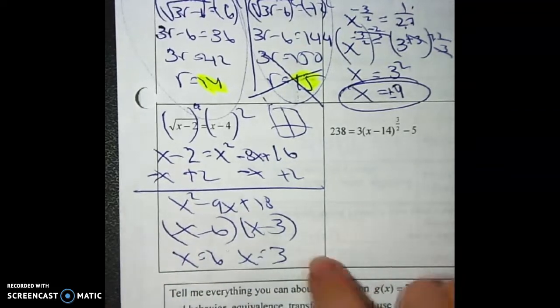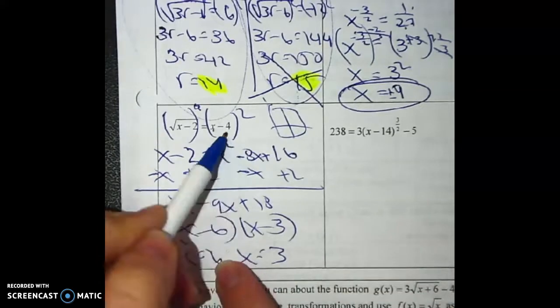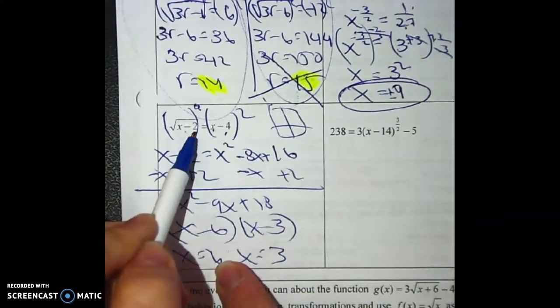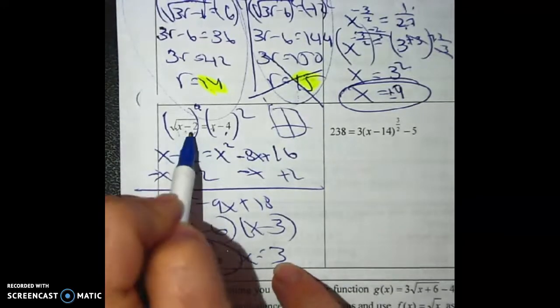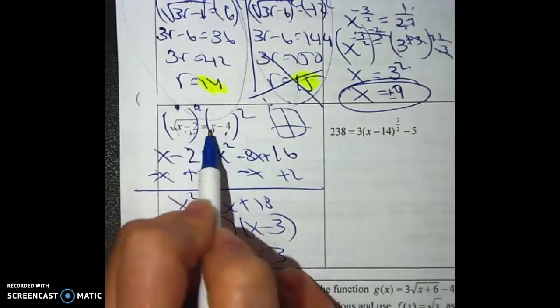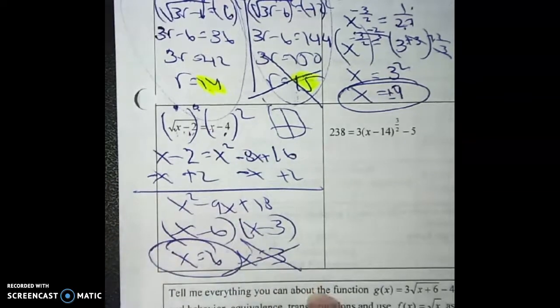Let's check it. If I plug in 6 minus 4, that's 2. 6 minus 2 is 4. The square root of 4 is 2. 2 equals 2. 3 minus 2 is 1. The square root of 1 is 1. But 3 minus 4 is negative 1. That's not equal. It's out.